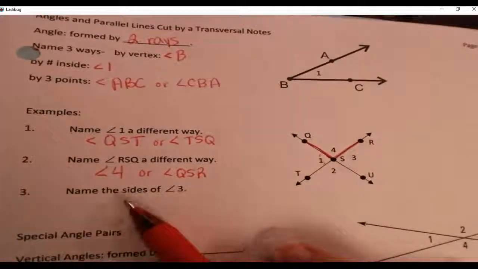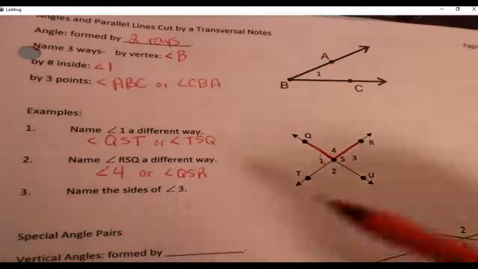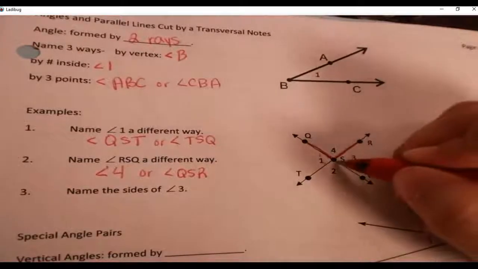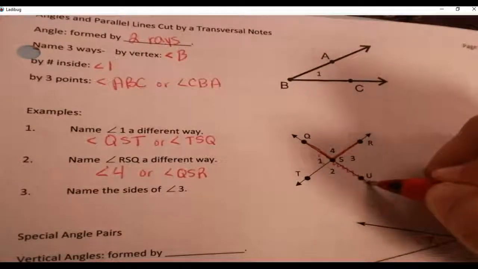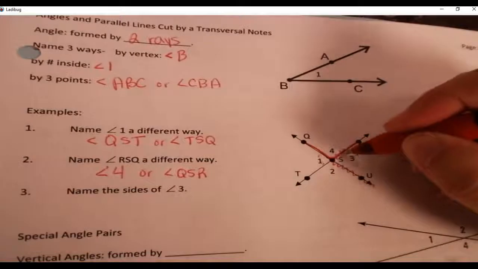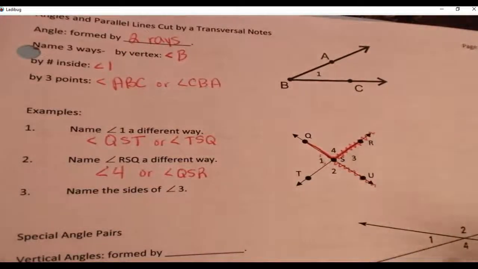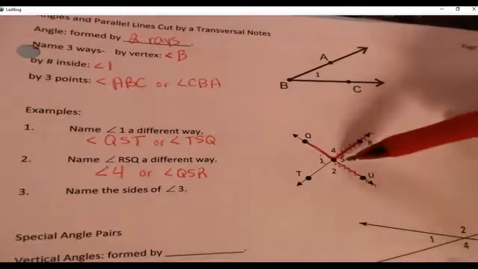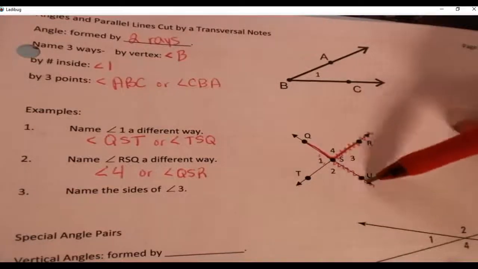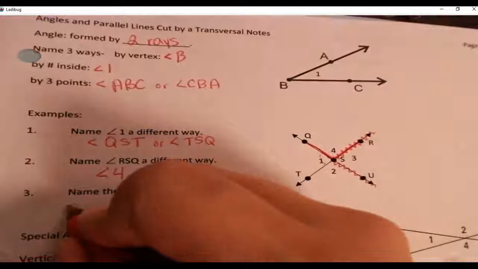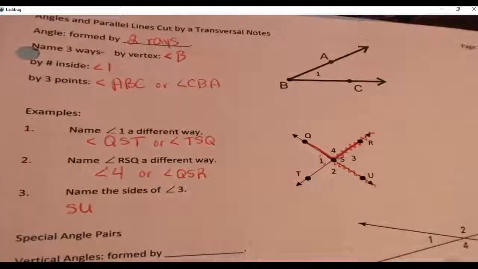So now we want to name the sides of angle 3. Angle 3 is right here. One side is this side, and then the other one is this one. When you name a ray or a line segment or a line, you use the 2 points that are on that line. So in this first one we have SU, or you could say US, doesn't matter.